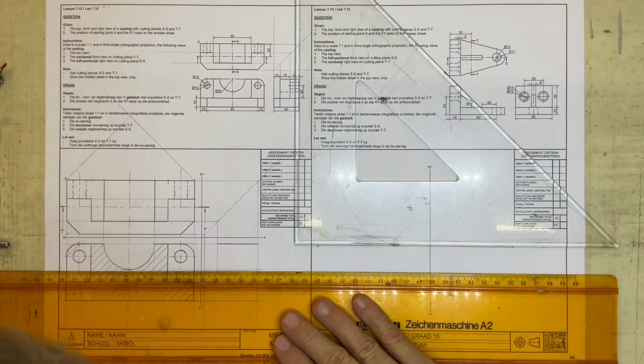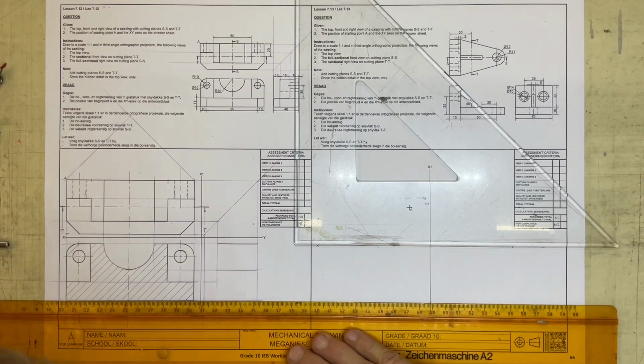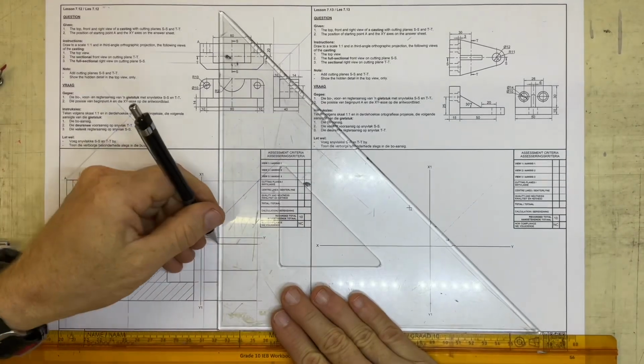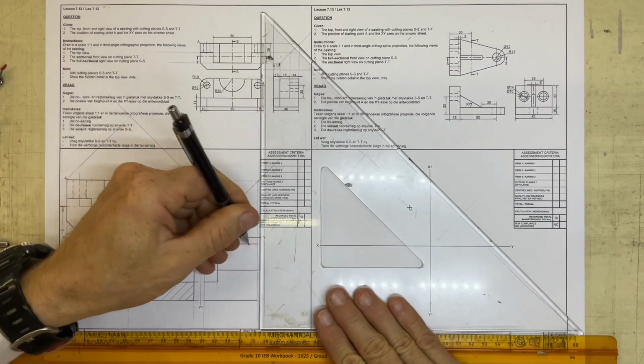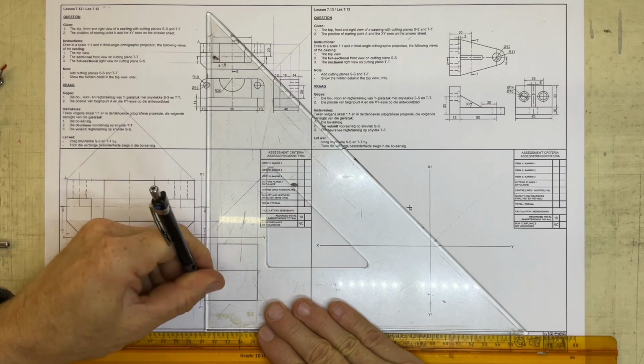A nice dark line going across over here for the bottom of that circle. A nice dark line going across there. And there's this little piece over here that is sticking out. Drop a line coming down over there, and over there, and over there.